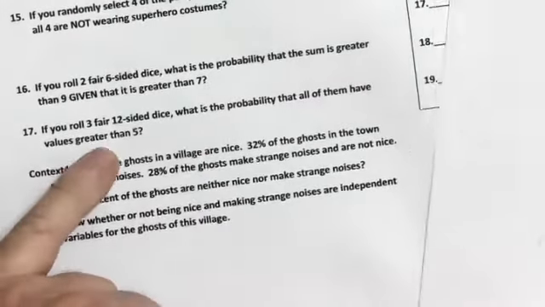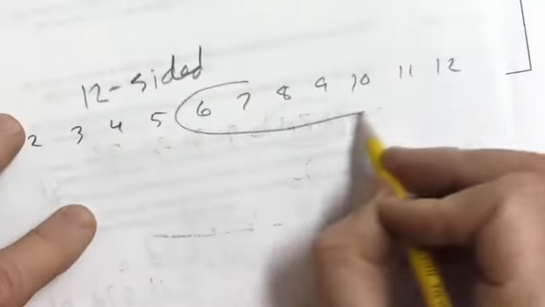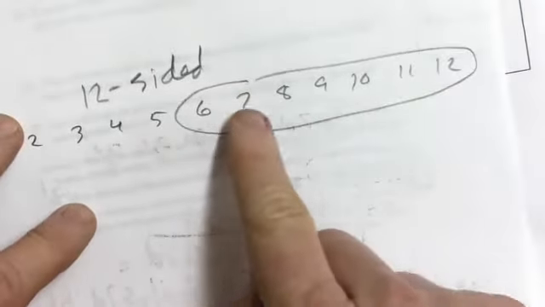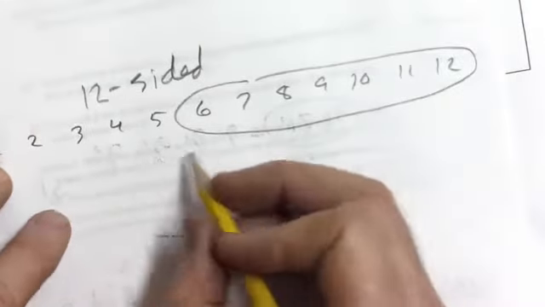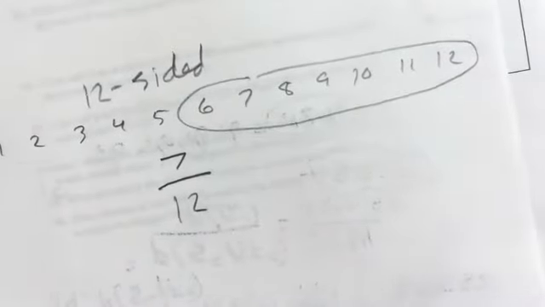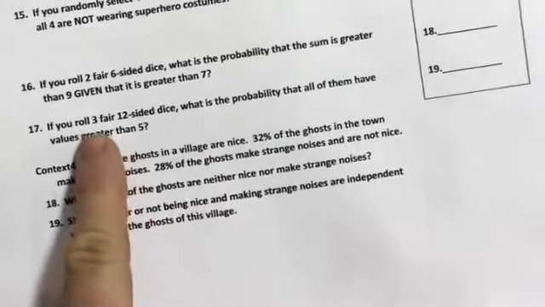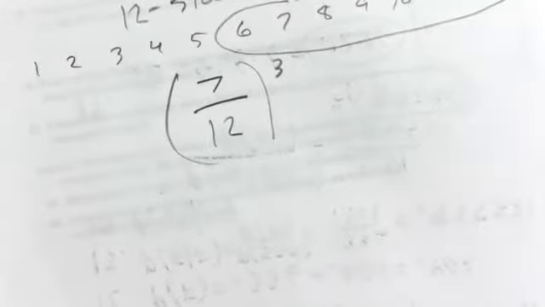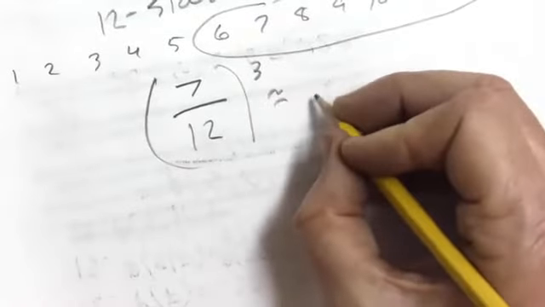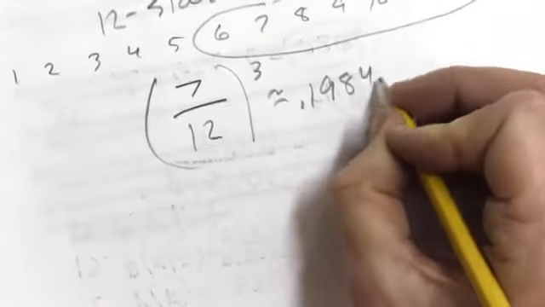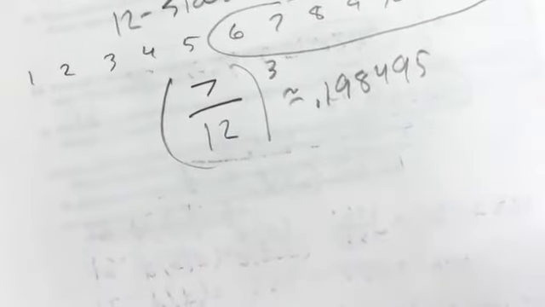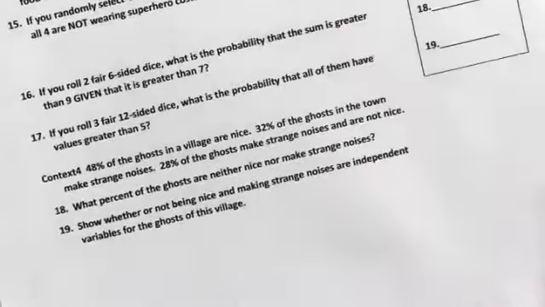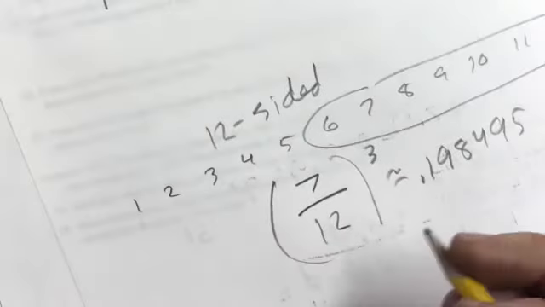What's the probability it's going to be greater than 5? Greater than 5 would be 6, 7, 8, 9, 10, 11, 12. So 7 possibilities out of 12. The probability to be greater than 5 is 7/12. But what's the probability that that's going to happen 3 times on 3 different dice? It's 7/12 to the third power, 7/12 times 7/12 times 7/12. That is approximately equal to 0.198495. That is the answer to number 17.